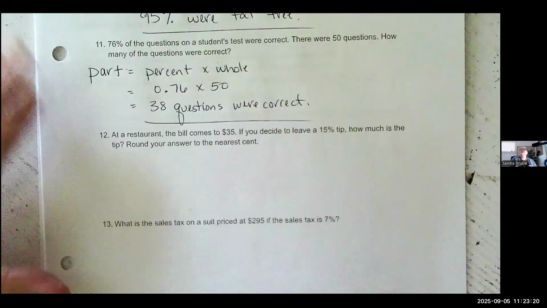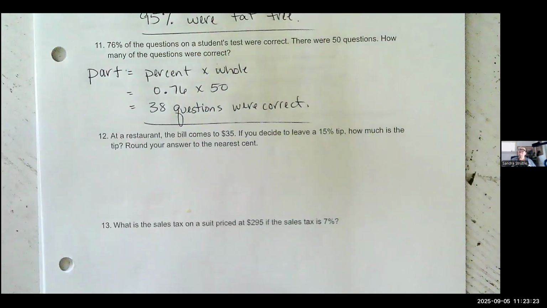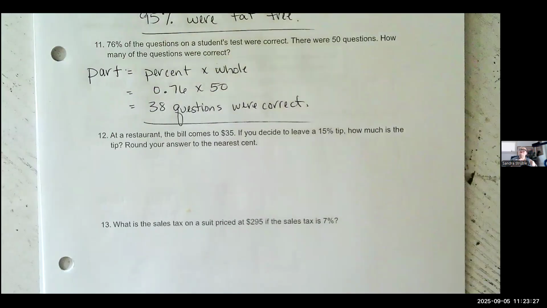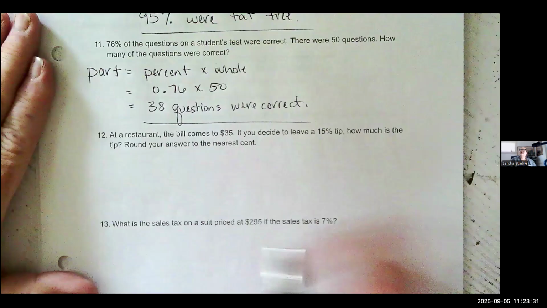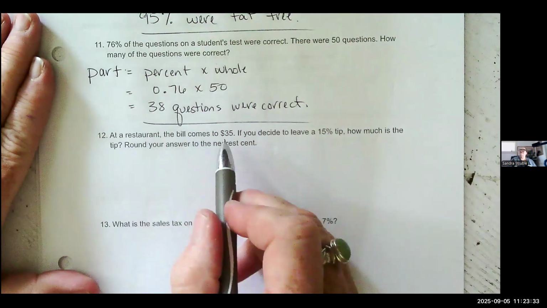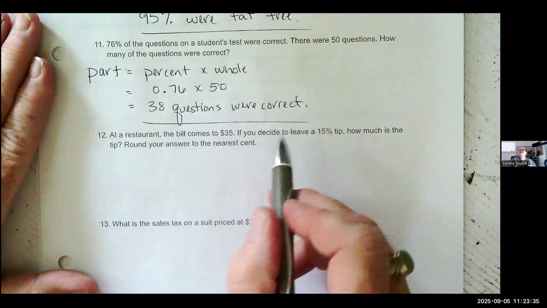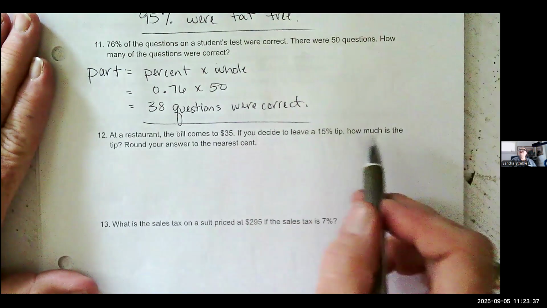Next victim. Pause the video. Attempt this one yourself, and then come back and see how you did. And we'll talk about something with this as well. At a restaurant, the bill comes to 35 bucks. If you decide to leave a 15% tip, how much is the tip?